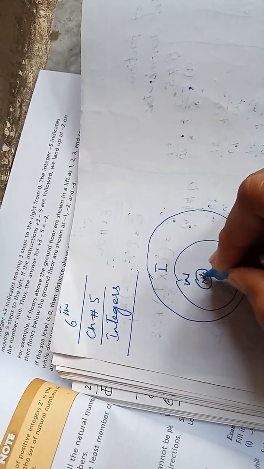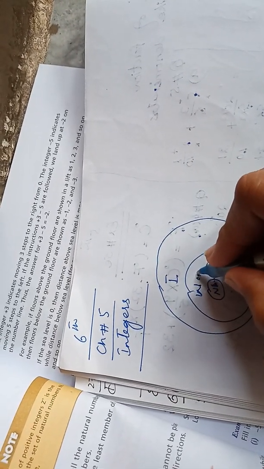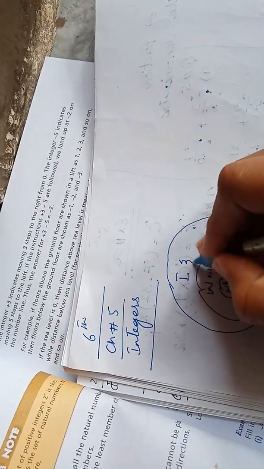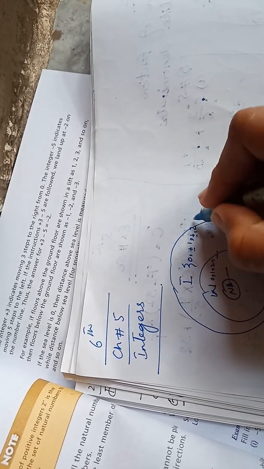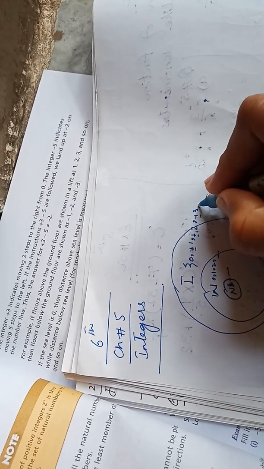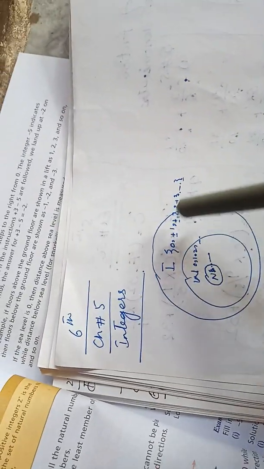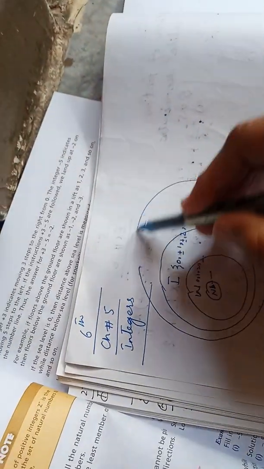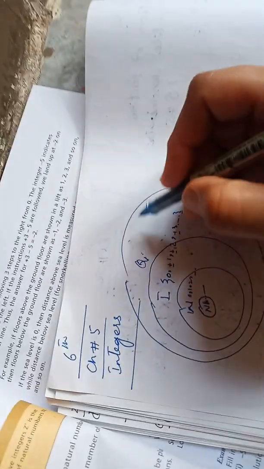Natural numbers start from 1, 2, 3. Whole numbers start from 0, 1, 2 and so on, but the integers start from 0, plus minus 1, plus minus 2, plus minus 3 and so on. Integers include both positive and negative numbers, and they are also rational numbers, but we will discuss them later.